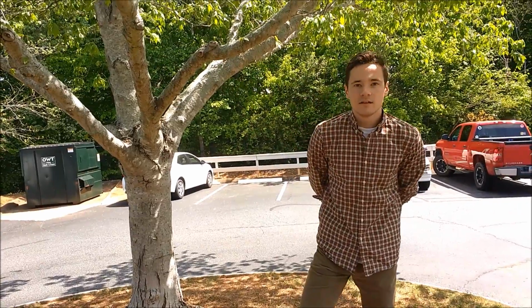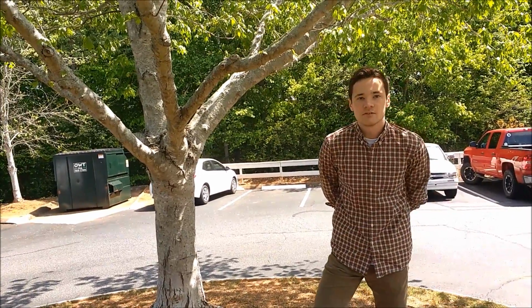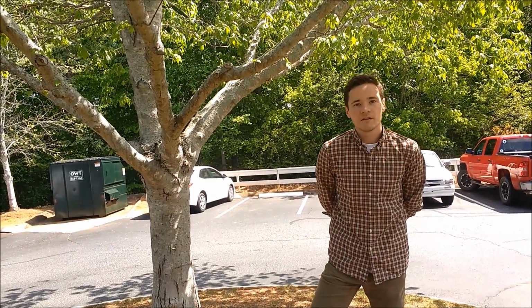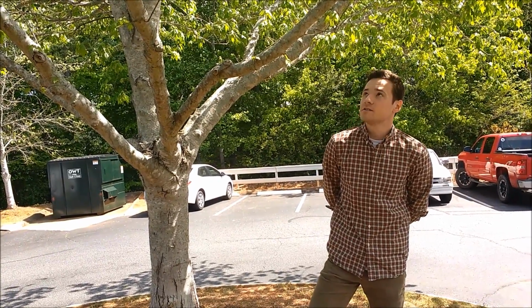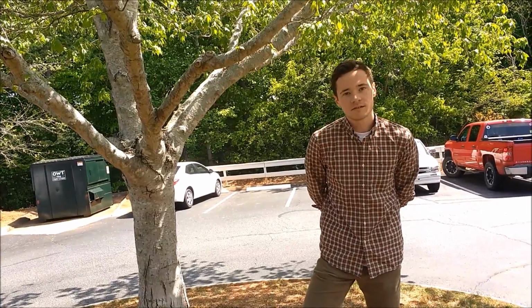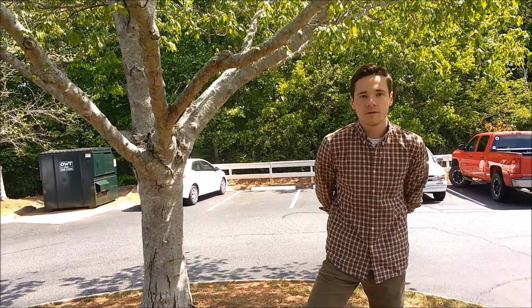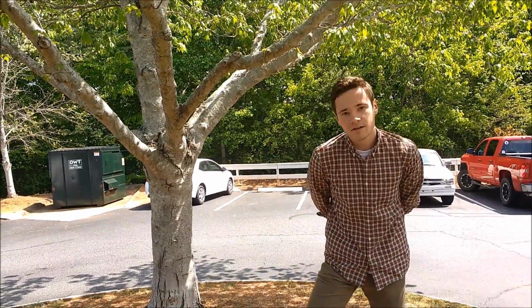My name is Brandon, and here we're looking at the red maple tree, also known as the Acer rubrum. Hopefully by the end of this video you'll be able to confidently identify this tree based on some of its unique characteristics. It is one of the most common trees in North America, so it's important to be able to identify this. So yeah, let's go ahead and take a look.